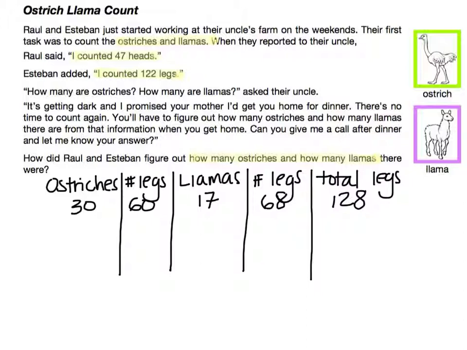So let's figure out what we need to do here. Well, we need fewer legs than that, which means we need to up one of these two numbers. We either need to up the ostriches or the llamas to give us fewer legs than this total. So which one would we have to do? And of course, I'm just kidding. I can't actually hear you, but I'm sure someone out there said increase the number of ostriches, decrease the number of llamas.